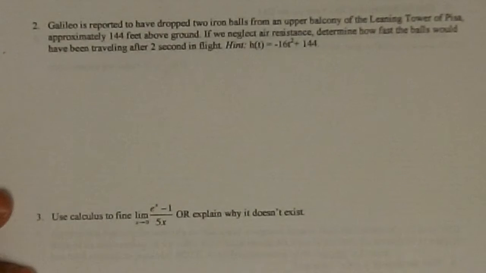Galileo is reported to have dropped 2 iron balls from the upper balcony of the Leaning Tower of Pisa, approximately 144 feet above the ground. If we neglect air resistance, determine how fast the ball travels.